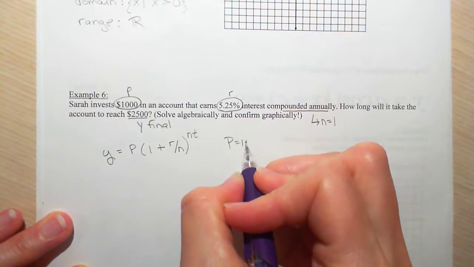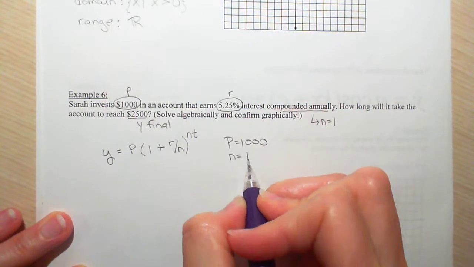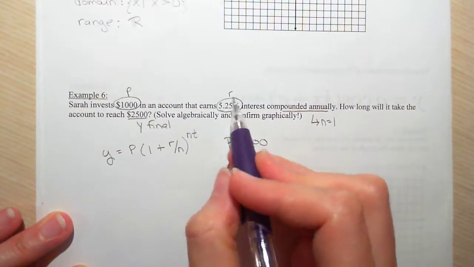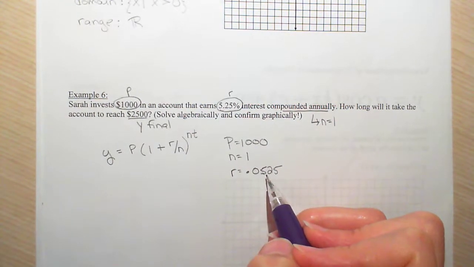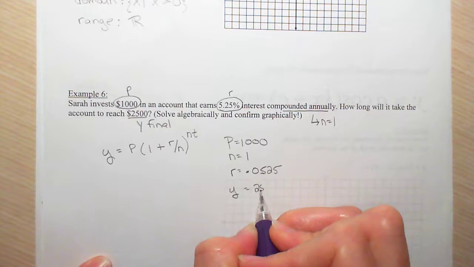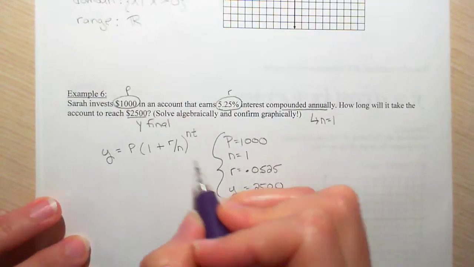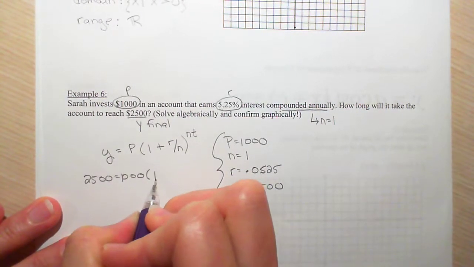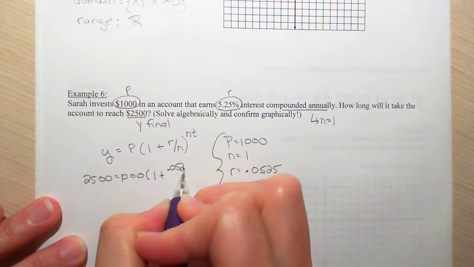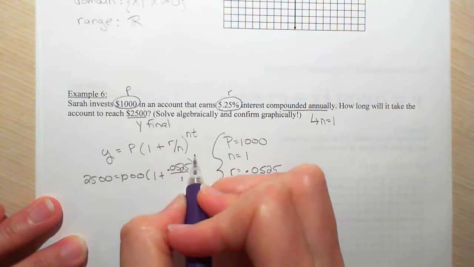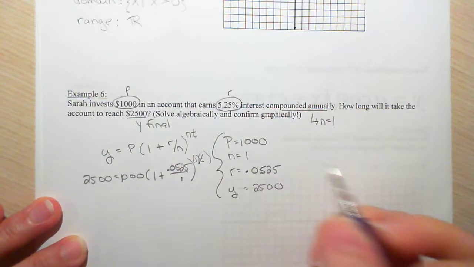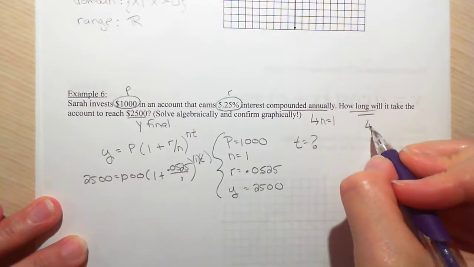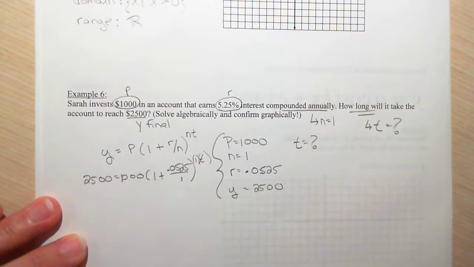Okay, so P is 1,000, n is 1, r is 0.0525. Remember, you never do math on a percent, you only do math on a decimal. And y is 2,500. So we're going to substitute all those into here. We're going to get 2,500 equals 1,000 times (1 plus 0.0525 divided by 1) to the 1 times t. Oh, forgot to say t is what we're solving for because it said how long. So that means our time is our unknown.